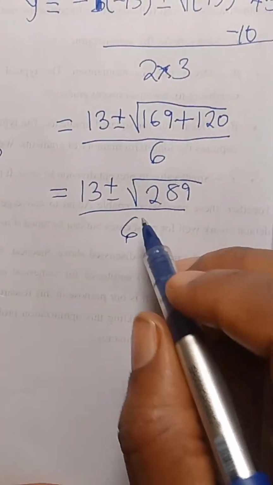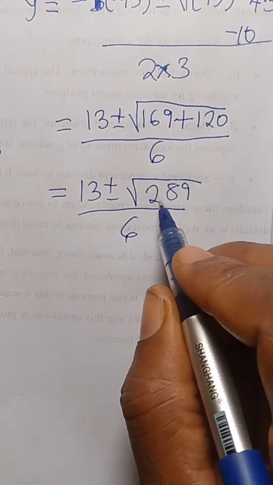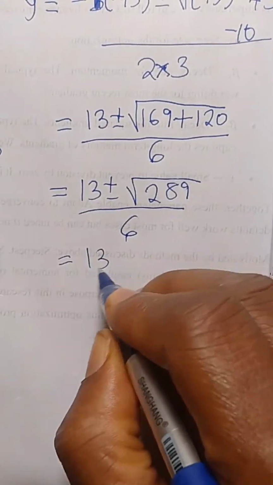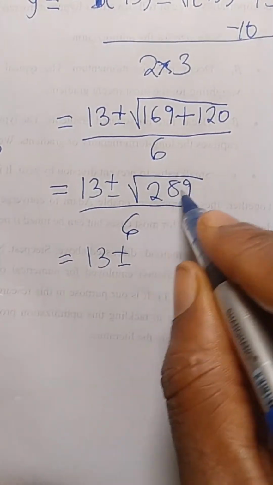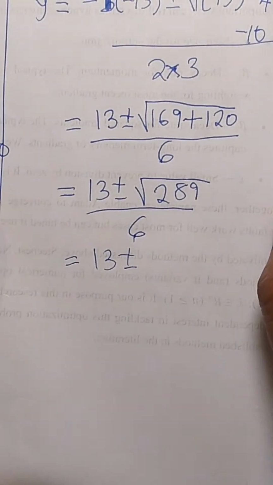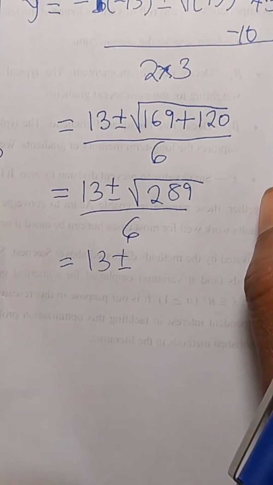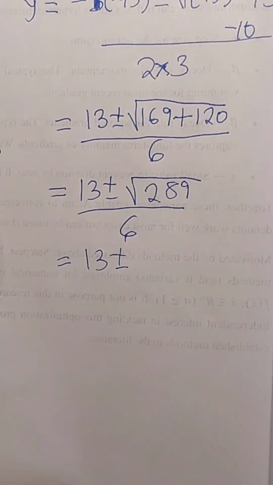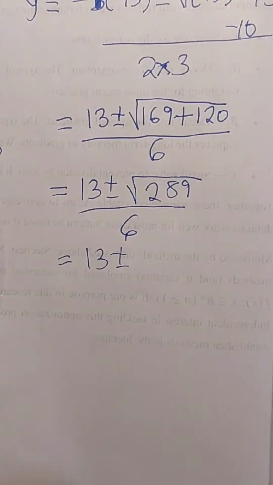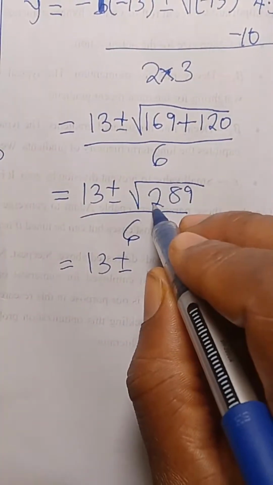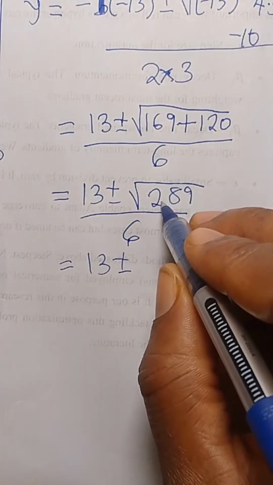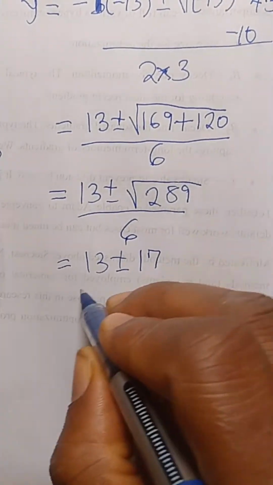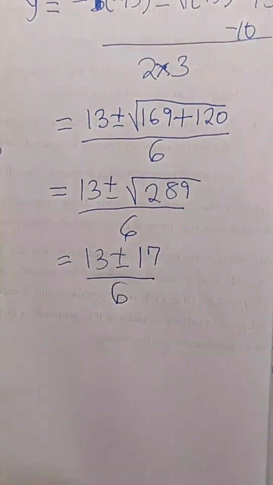All right. So please, square root of 289 is equal to what, please? 13 plus or minus. Any person with calculator, please help us solve square root of 289. So square root of 289 is 17 all over 6. Okay.